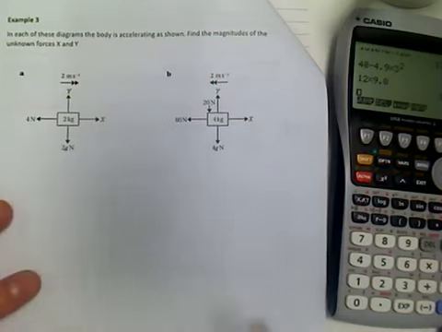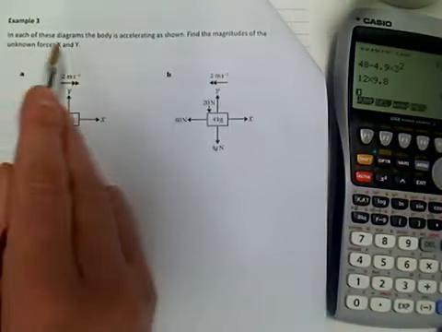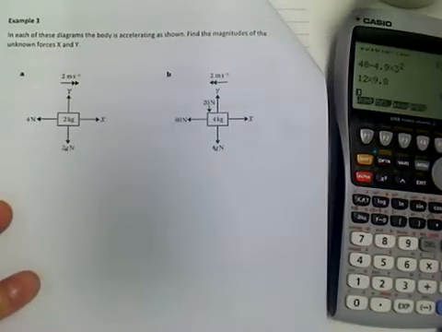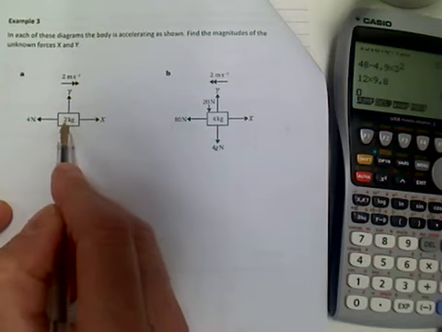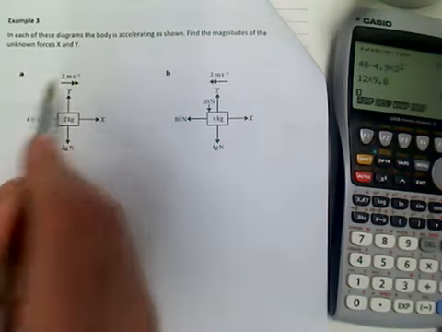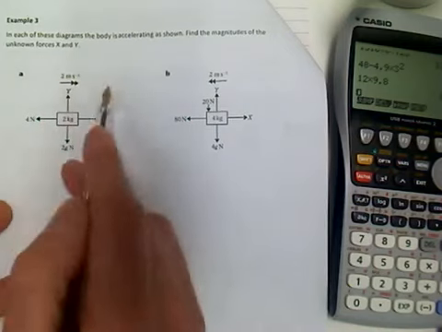So let's take a look at these examples. In these diagrams, the body is accelerating as shown. Find the magnitudes of the unknown forces x and y. So I have this force system here. I have an object which has a mass of 2 kilograms. It's accelerating in that direction at a rate of 2 meters per second squared.